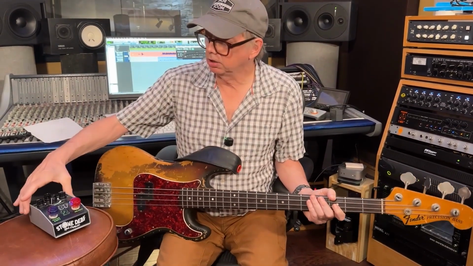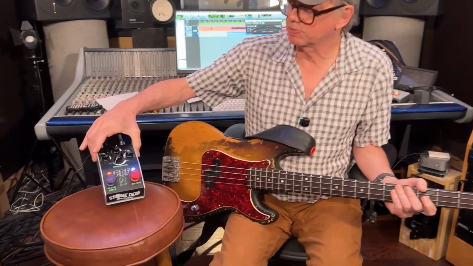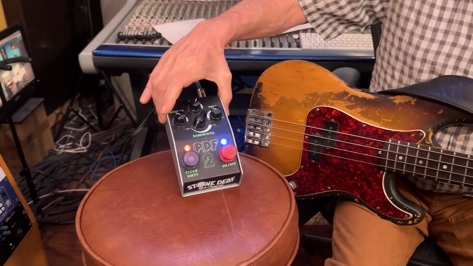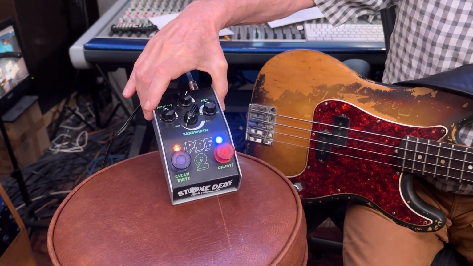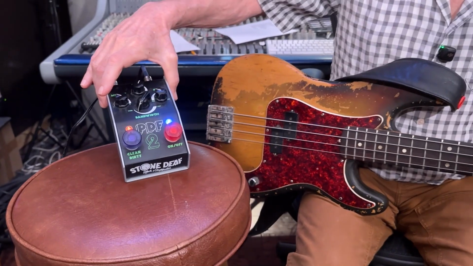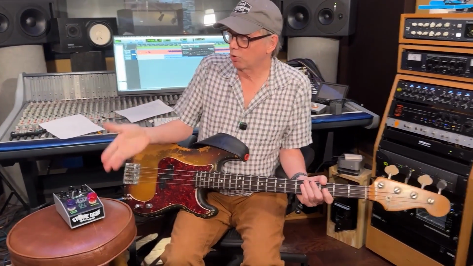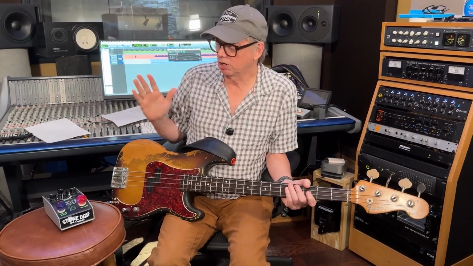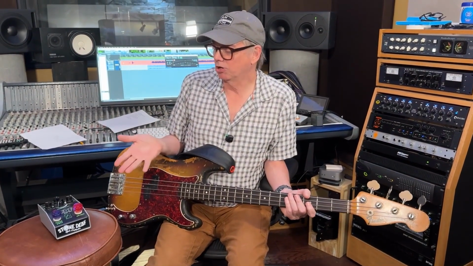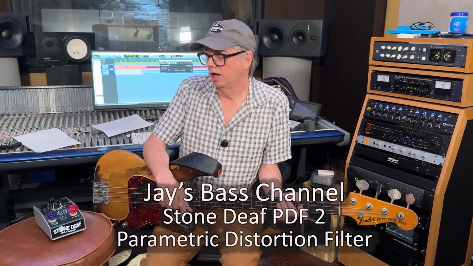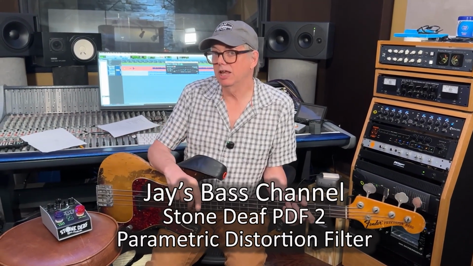So I think it's a good pedal. I think it's obviously something very, very specific. The Big Muff is your most common fuzz pedal that you see on bass, and this thing sounds nothing like that, but it's a lot more flexible. There's a lot more creativity here, and you're definitely going to sound more unique and original with this pedal than almost any other fuzz that I've heard. So if you're looking for something that's going to give you a real standout sound that's going to turn some heads, this PDF fuzz by Stone Deaf could definitely be something to look at.